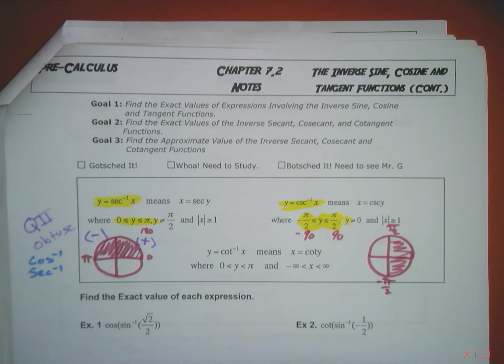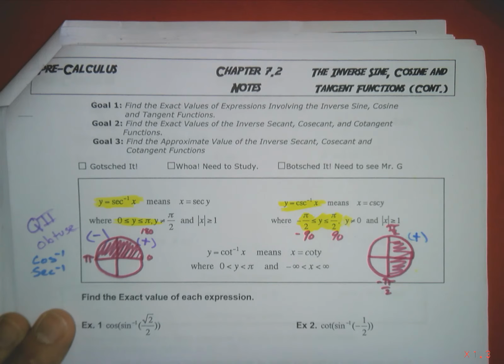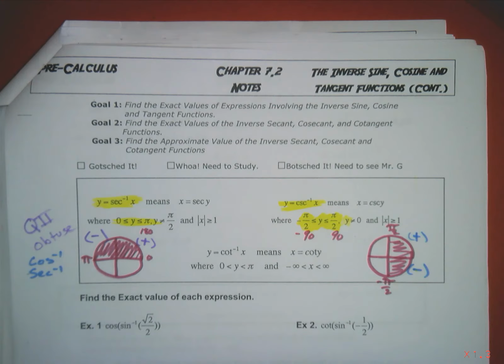Again, if it's a positive ratio of sides, then it's going to be working in quadrant 1. And if it's a negative ratio of sides, like negative 2 over 1 or what have you, then we're going to be in quadrant 4. Just a reminder, anything in quadrant 4 is going to be a negative angle, so it's going to be negative 30, negative 60, negative 45 degrees.